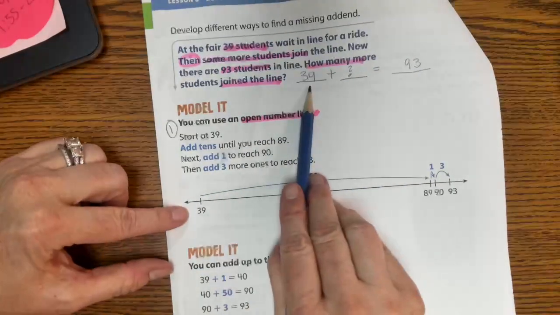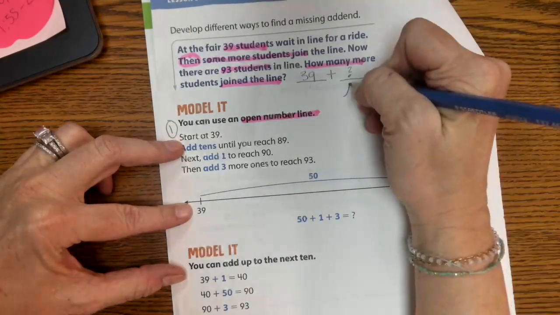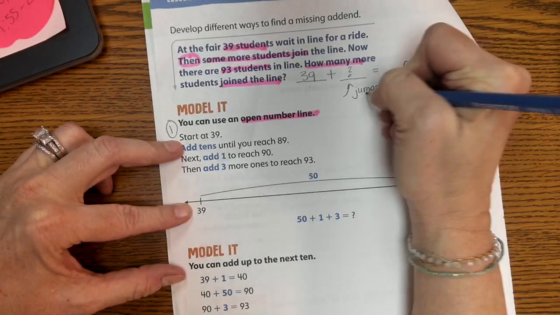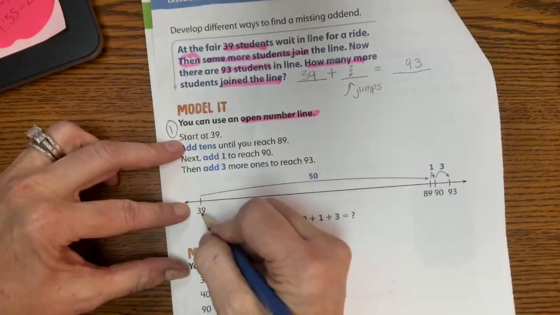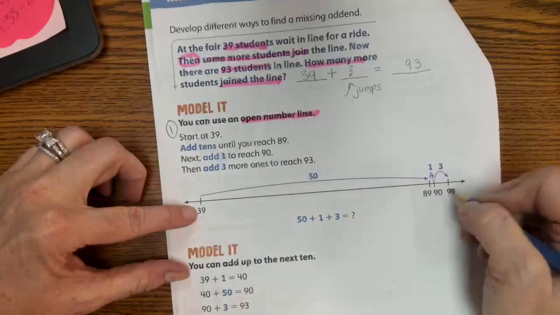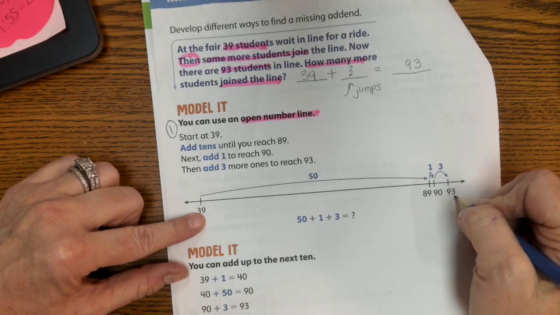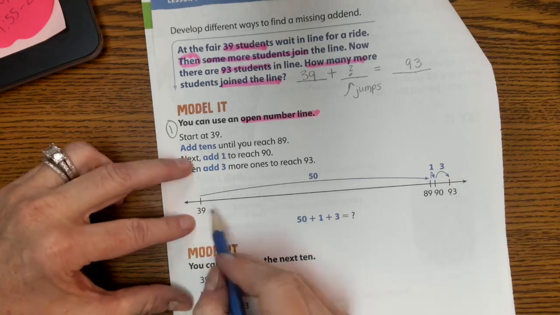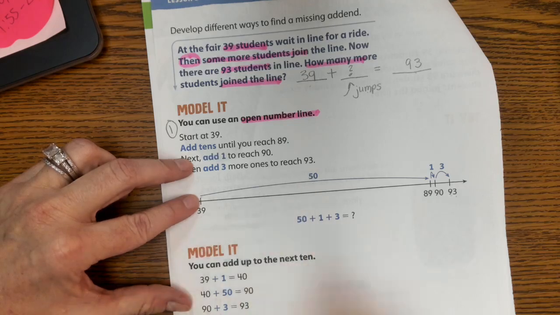We start at this number right here, 39. Now these, remember, are our jumps. We don't know how many jumps we need to make, but this is our goal. So we're going to draw a line. We're going to start at 39, and we're going to come over here, and we're going to write in 93. Okay, now we're trying to determine how many jumps we need to make. Now there's two ways you can do this. You can do your tens first, or you can do your ones. I'll show you both ways.